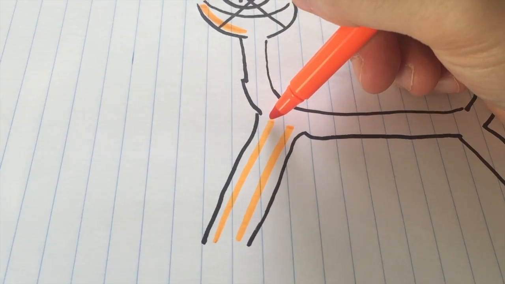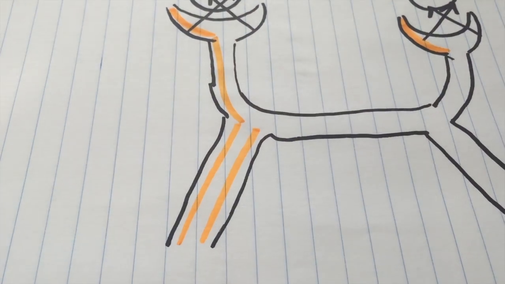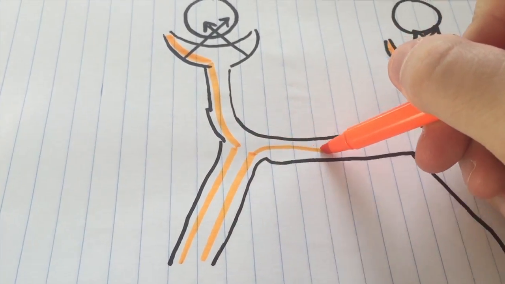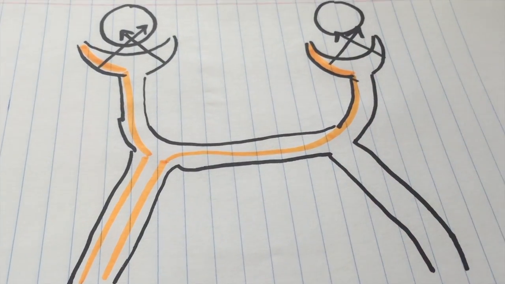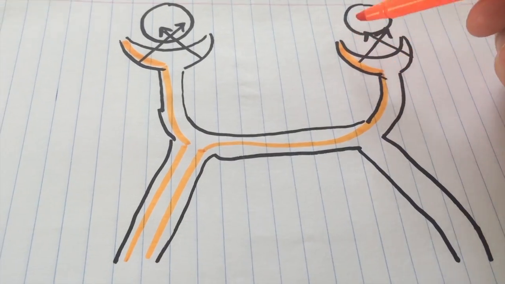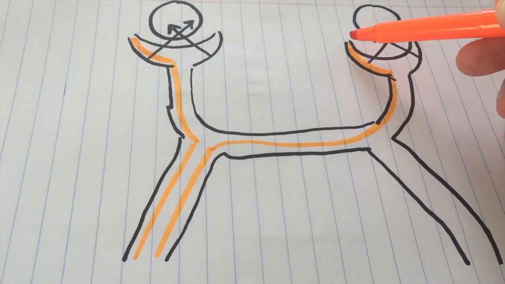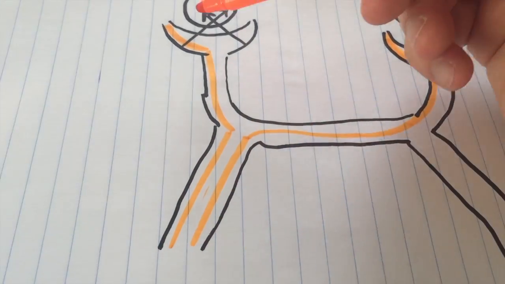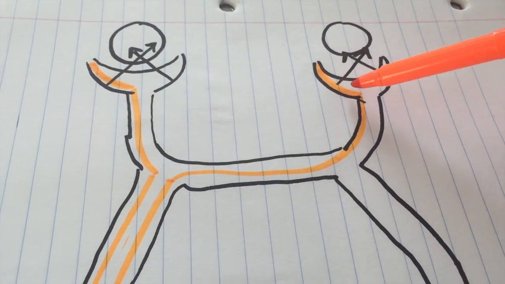Now the outside one, the outermost nerve, goes to its ipsilateral eye. The innermost one coming from the left is going to cross over, and because it's going to end up still on the left side, it has to kind of hug the center here and go to the left side. So left goes left. Anything that originates from the left side always ends up on the left side of the eye socket.